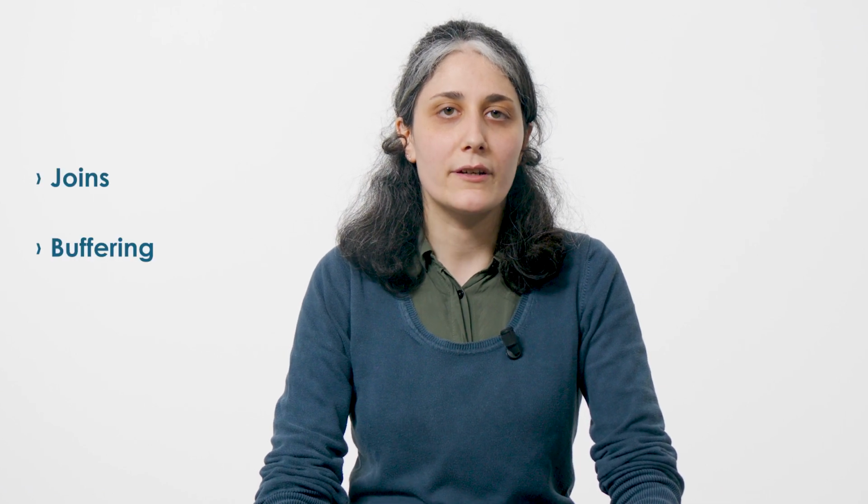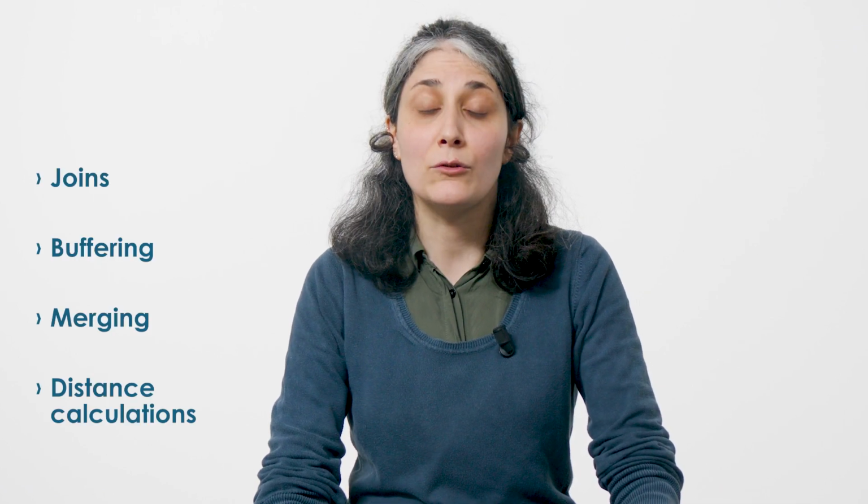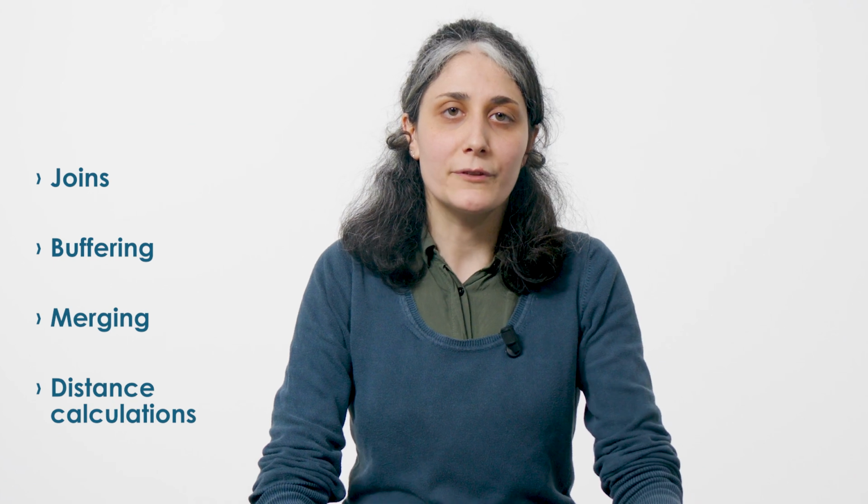Welcome back. In this second part of the module, we are going to take a deep dive into core spatial operations on vector data. These include joins, buffering, merging, and distance calculations. Each of these is a fundamental building block of spatial reasoning, and each one has direct applications in the energy sector.